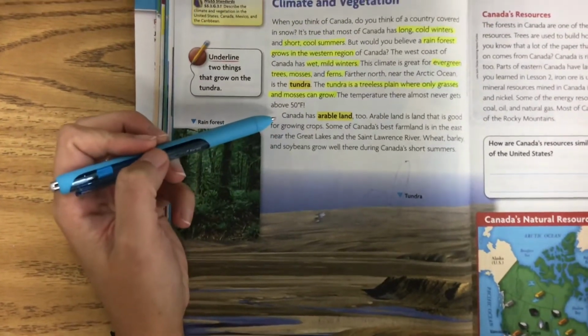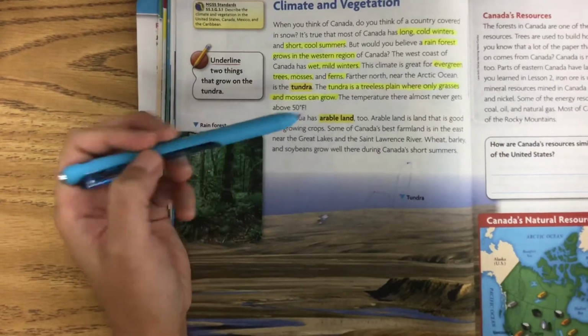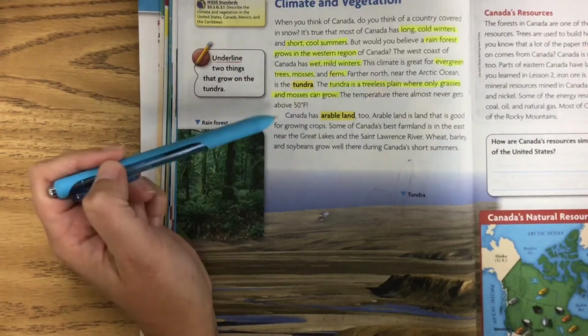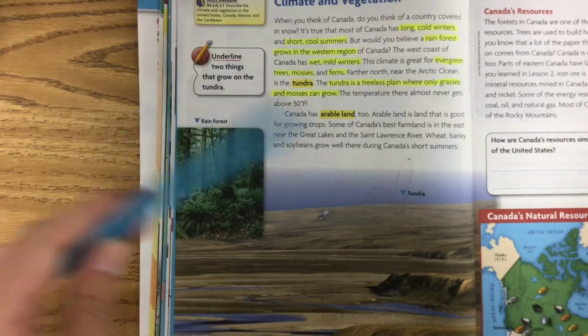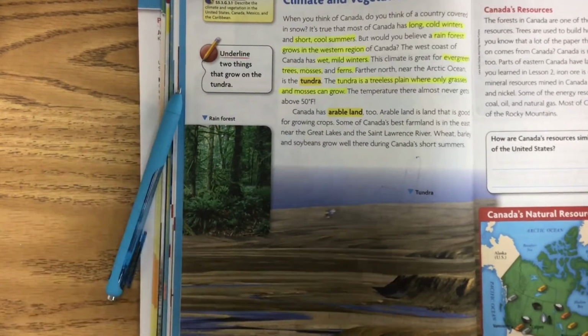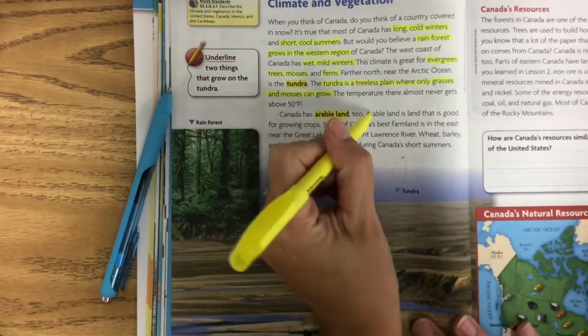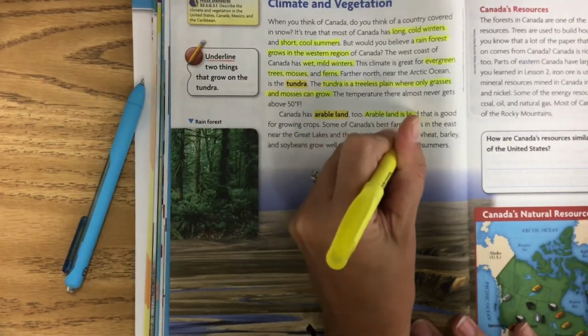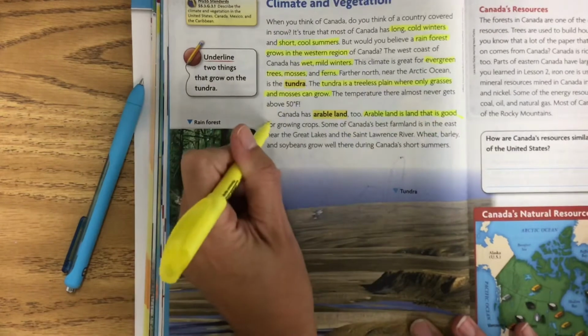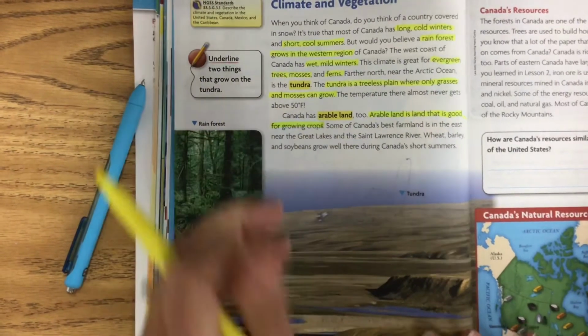Canada has arable land too. Arable land is land that is good for growing crops. Remember, we read about that when we read about the regions in the United States. Let's highlight that again to refresh our memories. Arable land is land that is good for growing crops.